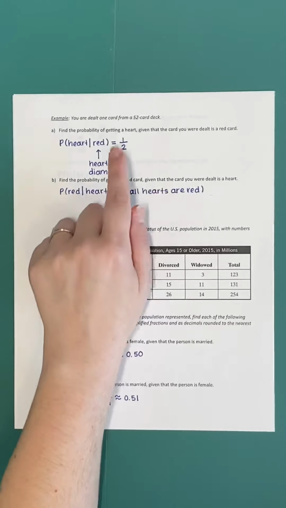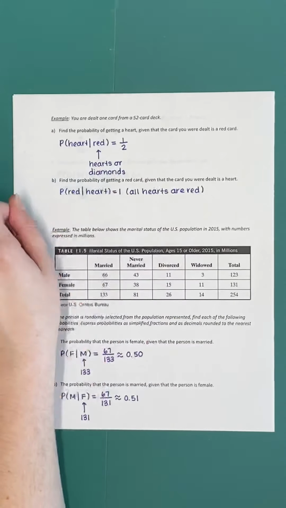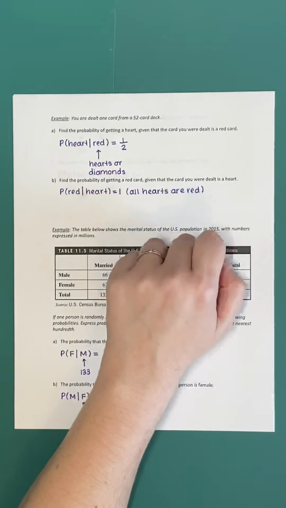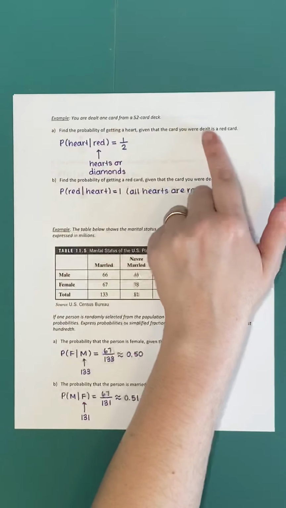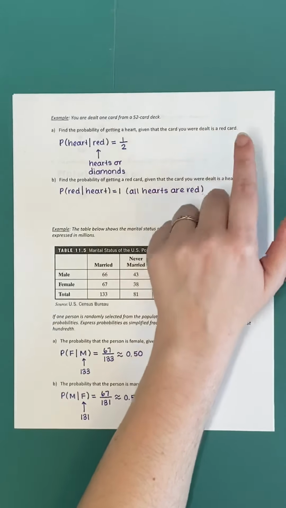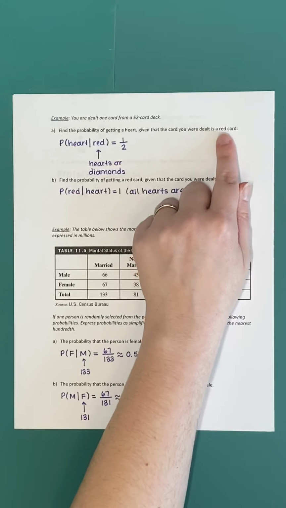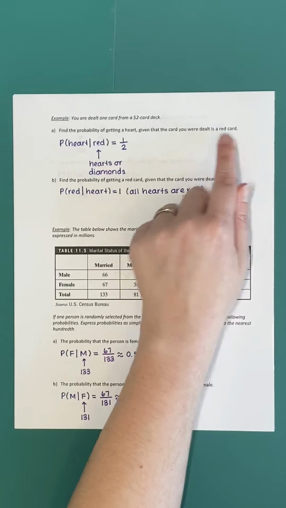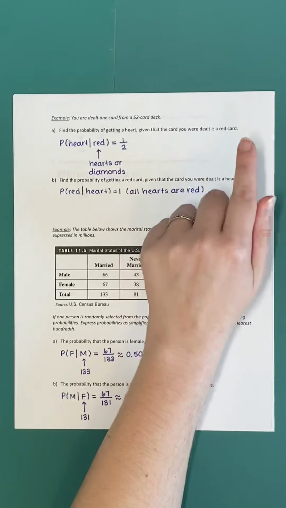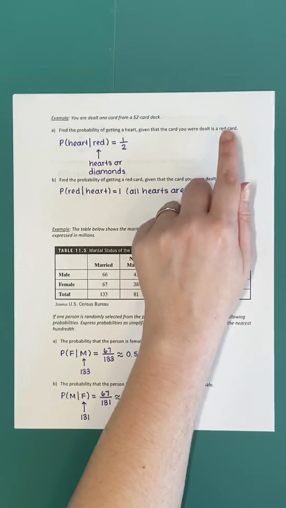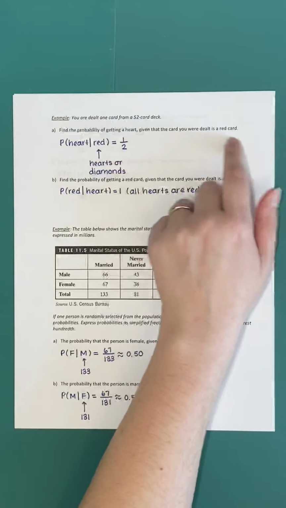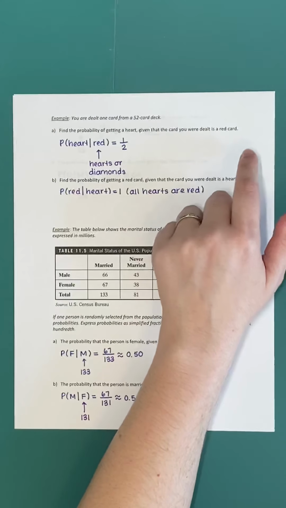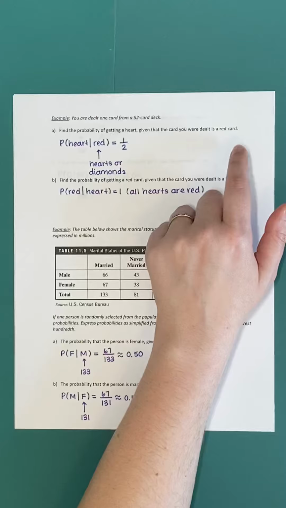If it helps to think of it in terms of the actual full set of cards in the deck, let's think of it that way. What's the probability of getting a heart given that the card you drew is a red card? Well, what is the deck limited to? How many cards are left in the deck given that the first time we drew a red card? Well, there's only 26 cards left in the deck if the first event is drawing a red card. So there's 26 left to choose from.